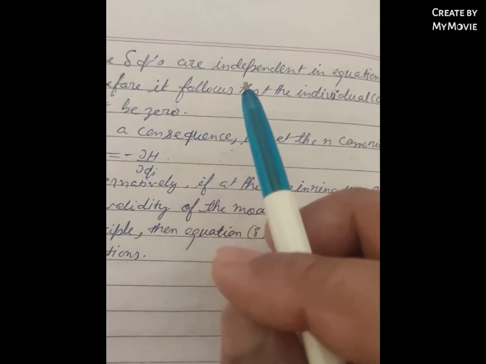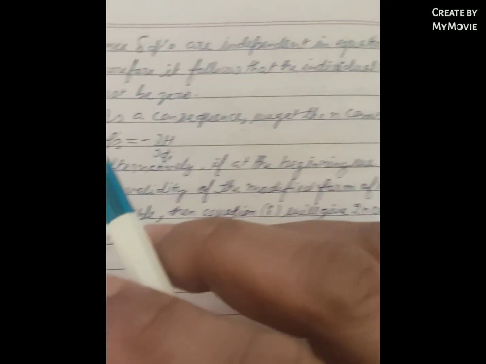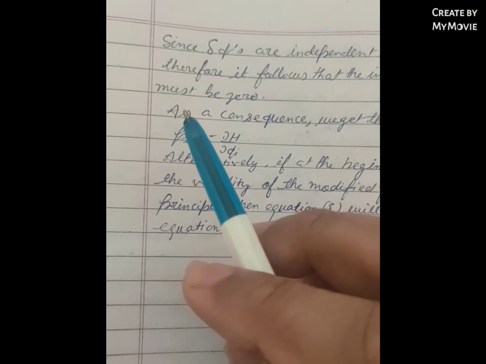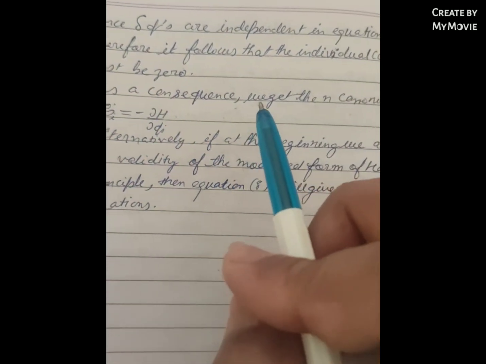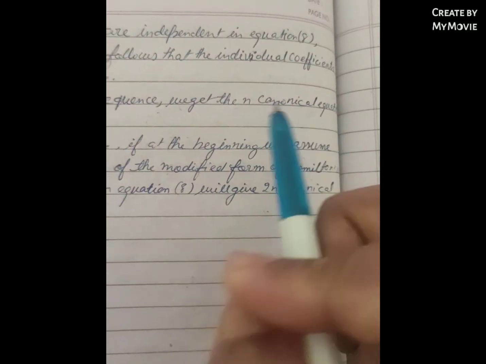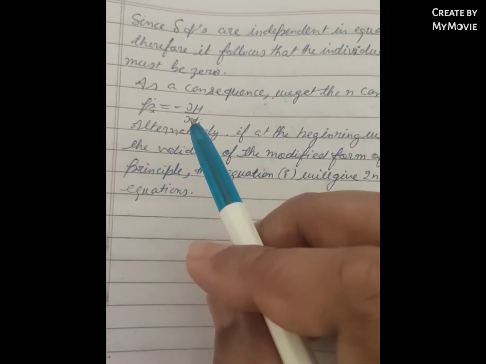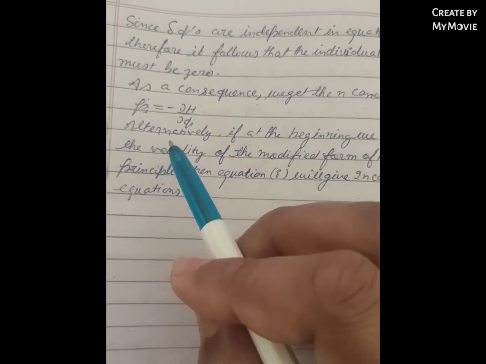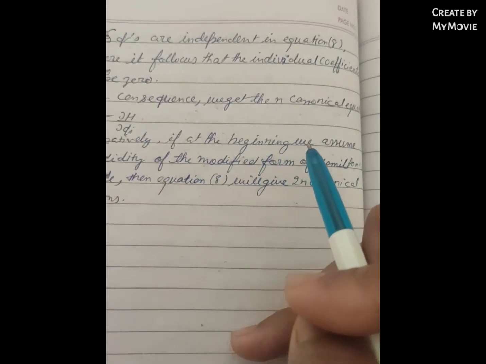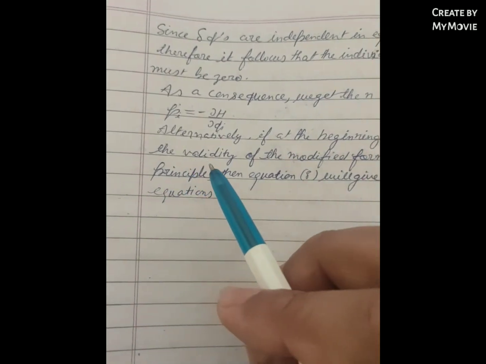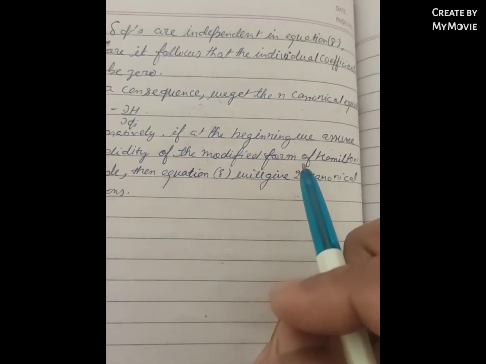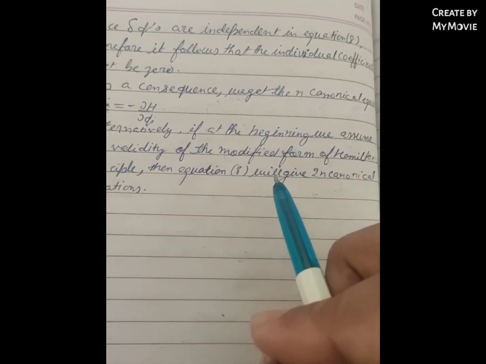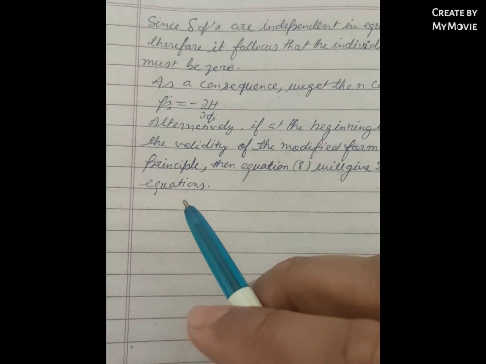So the δq's are independent in equation 8, therefore it follows that the individual coefficients must be 0. As a consequence, we get the canonical equation ṗ_i = −∂H/∂q_i. Alternatively, if at the beginning we assume the validity of the modified form of Hamilton's principle, then equation 8 will give 2n canonical equations.